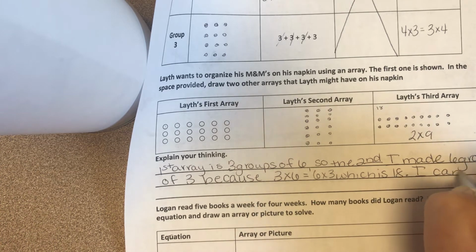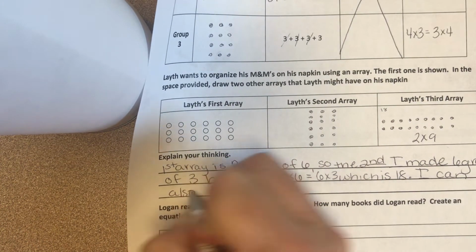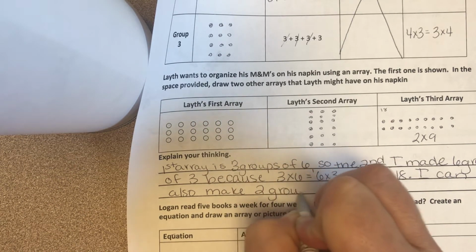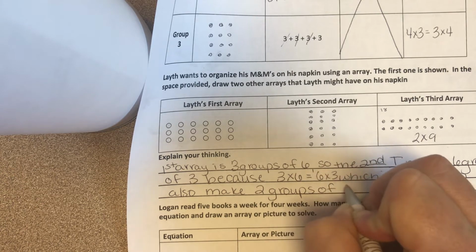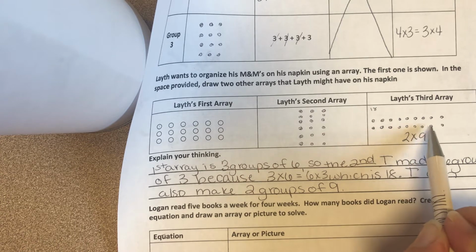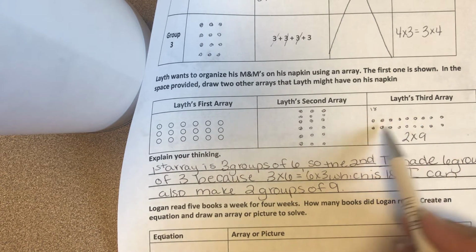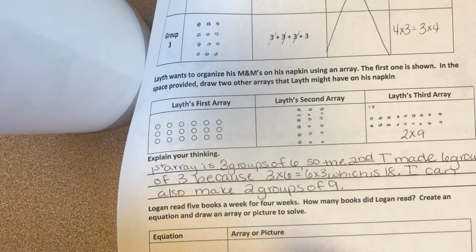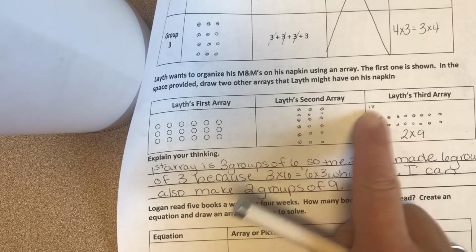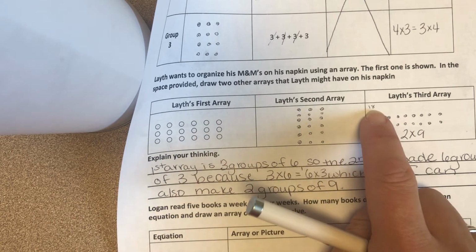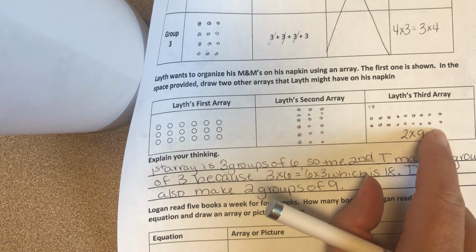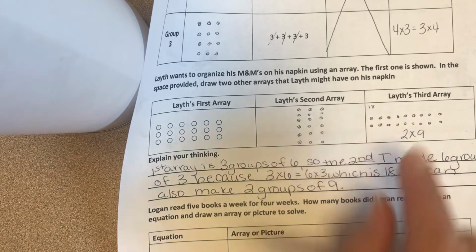I can also make 2 groups of 9. 2, 4, 6, 8, 10, 12, 14, 16, 18. Or 9 plus 9. Okay, so I can make them go the other direction, or I could rearrange them. So I counted up how many there were. There was 18. And I could skip count by twos to get to 18. So I decided to set them in twos.